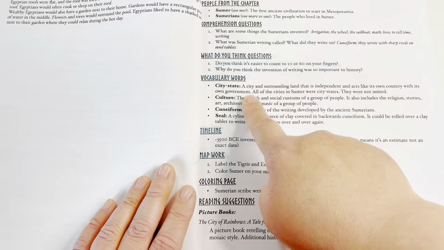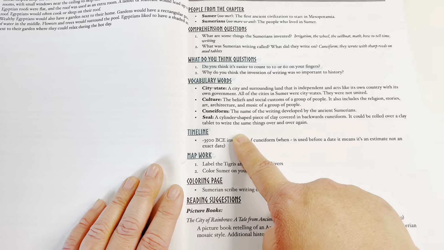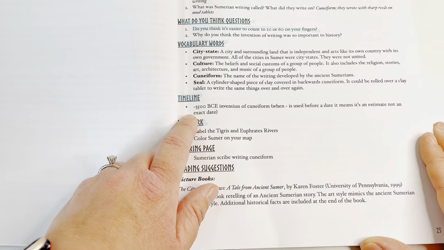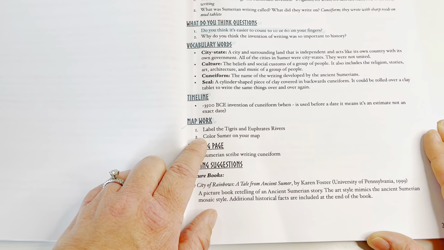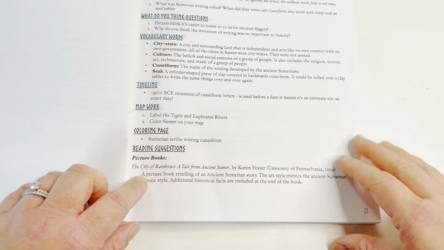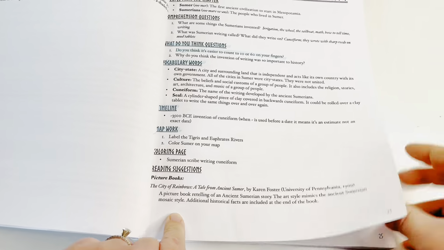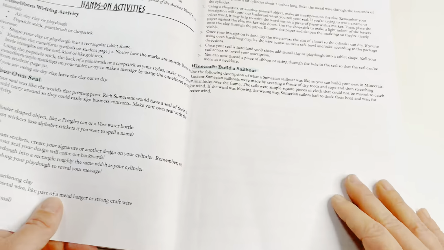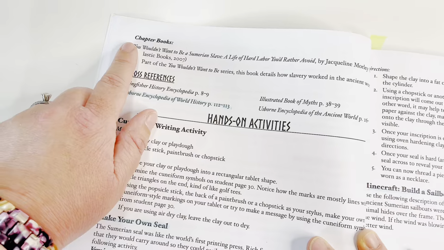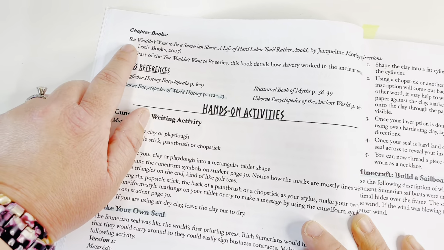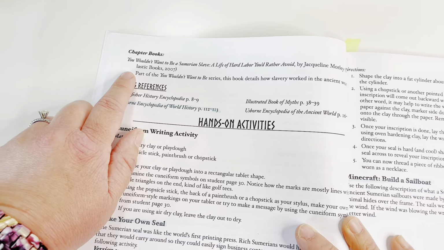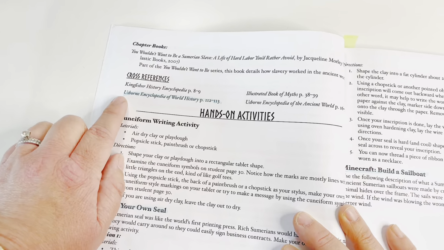They have the vocabulary words, which you'll need for the student book that you'll see in a moment. They have information on what to add to the timeline, information on what to add to the map, if there's a coloring page, and then they have reading suggestions. Every time they have reading suggestions. So here's picture books. They also have chapter books. So if you are using this with an older child, this is where you could pick or choose a couple of chapter books throughout the year to have them read to add into their learning.